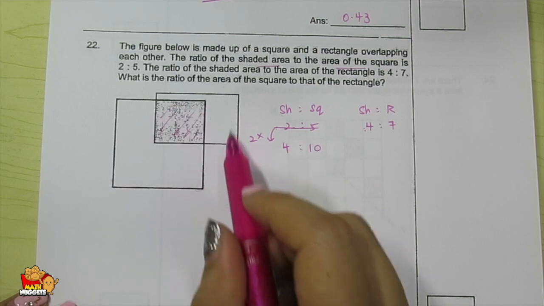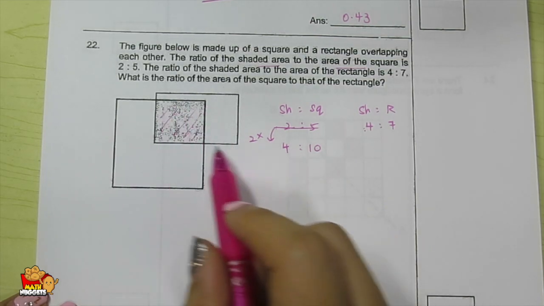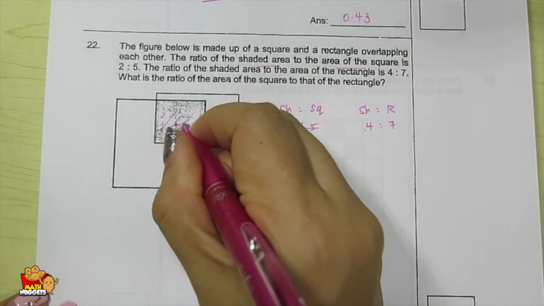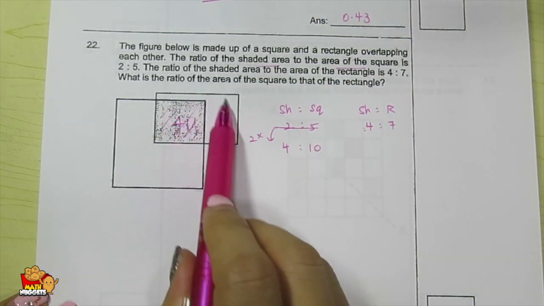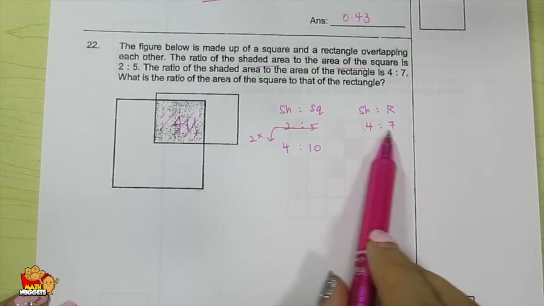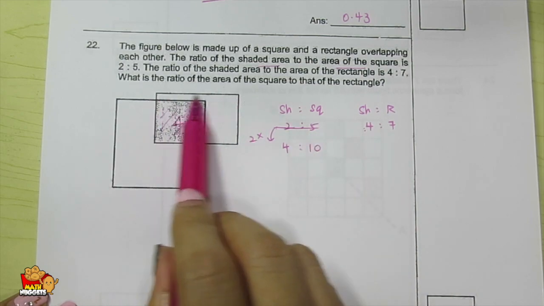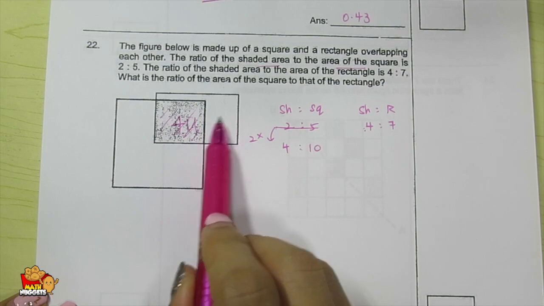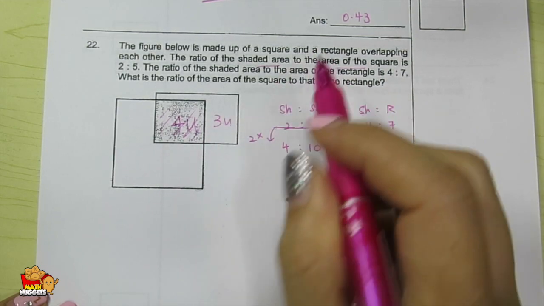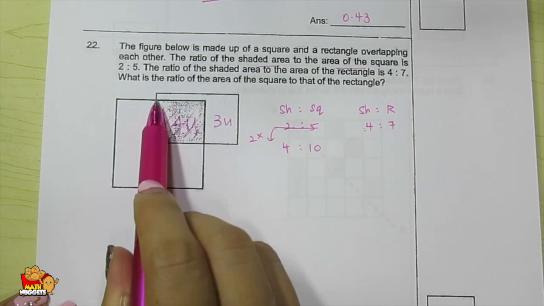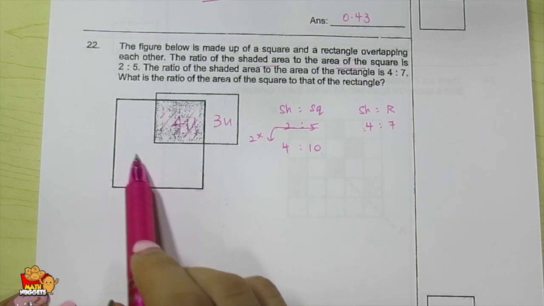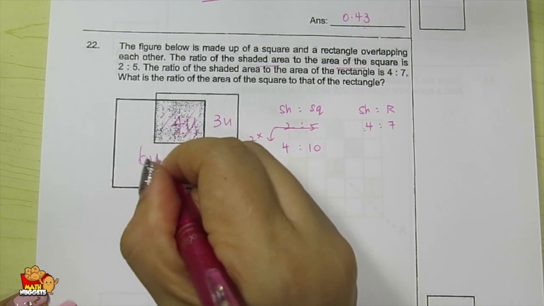Okay, so let me make use of the diagram. Shaded is 4 units, so I write 4U. Let's look at the rectangle. The whole rectangle is 7 units, and this is 4 units, means the unshaded part is 3 units. And as for the square, the whole square is 10 units, and the shaded square is 4 units, which means the unshaded square would be 6 units.